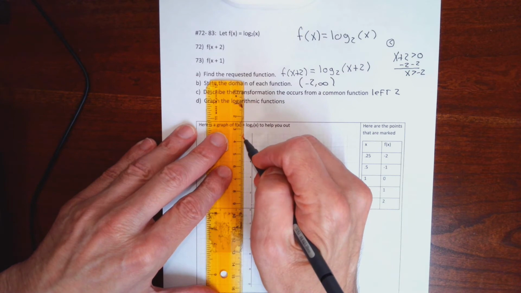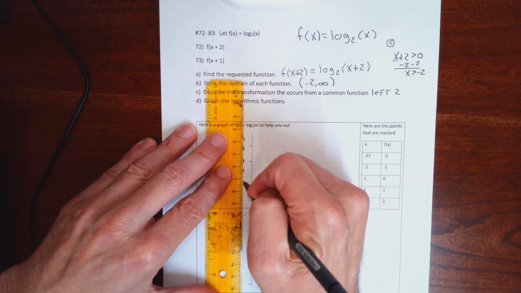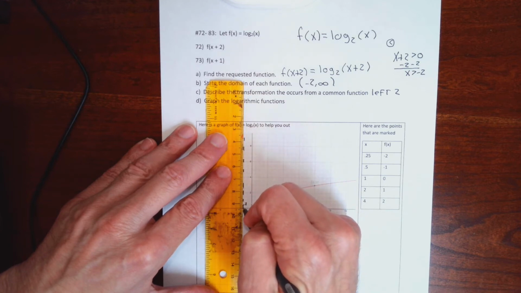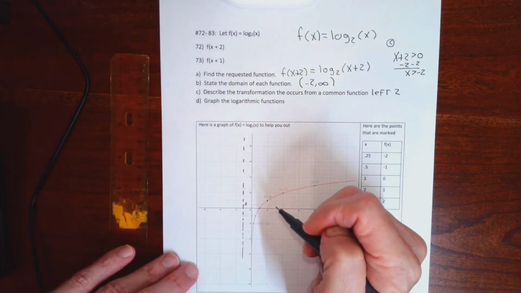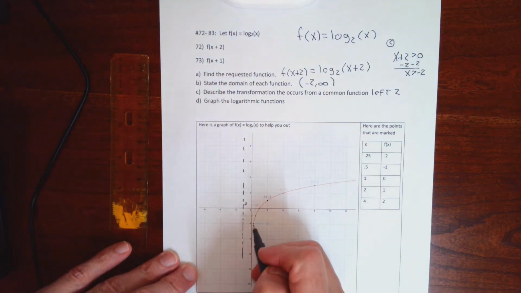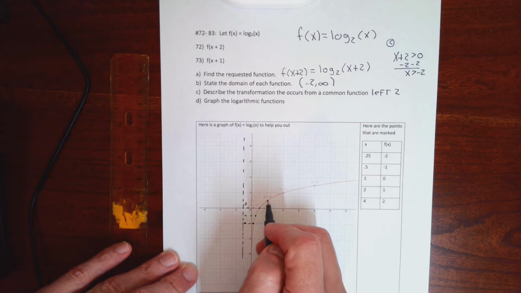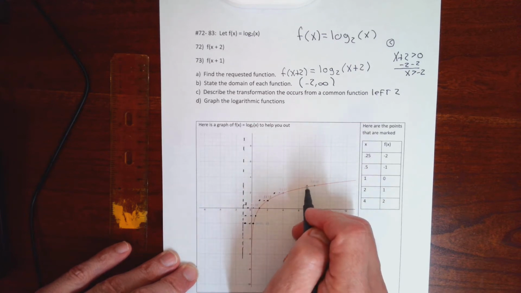So to create my graph, I'm going to draw a vertical asymptote at negative 2 on the x-axis. So I found negative 2 on the x-axis. Draw my vertical asymptote. Now each point that's marked, I'm just going to drag it over 2 to the left. So this point that's here, I'm going to go 1, 2 to the left. This point, 1, 2 to the left. And so on for each of the remaining points, 1, 2 to the left.